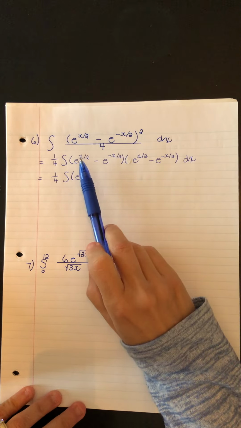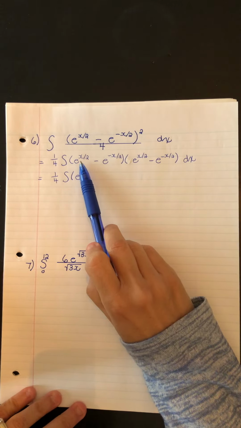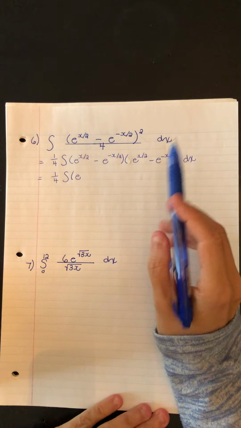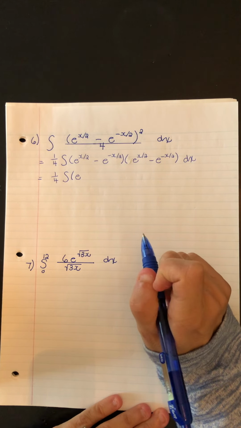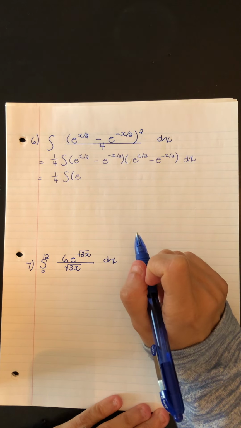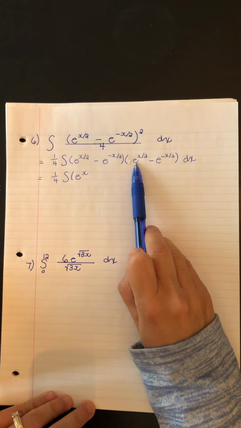So this becomes e to the x over 2 plus x over 2. So that's like e to the 1/2 x plus 1/2 x. So it becomes e to the x. All right, 1/2 x plus 1/2 x is x. So that's when you multiply the first terms.